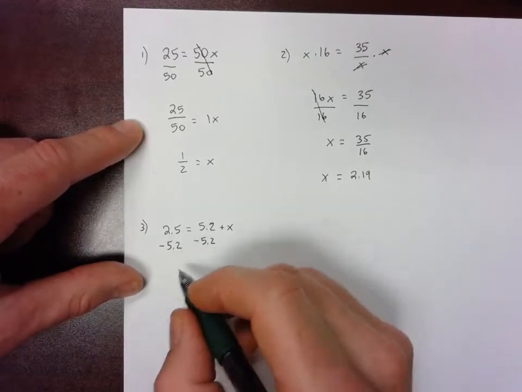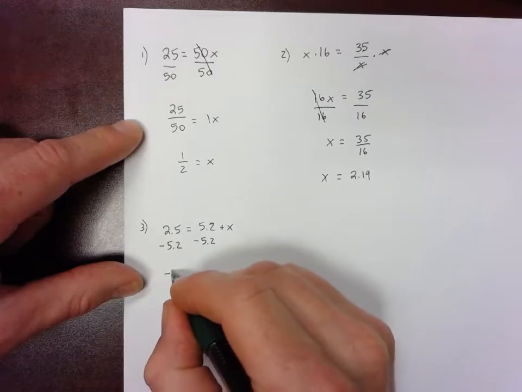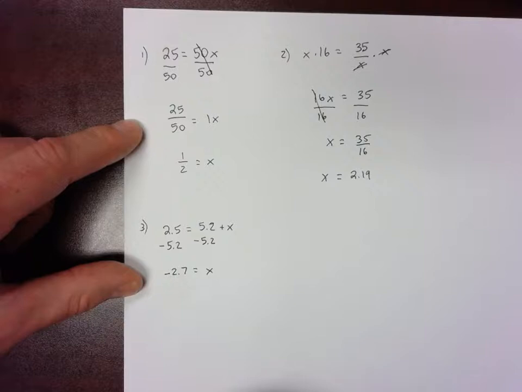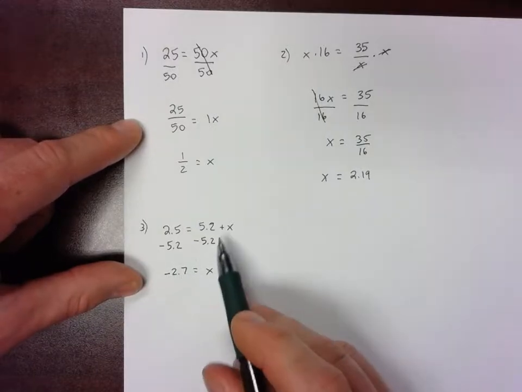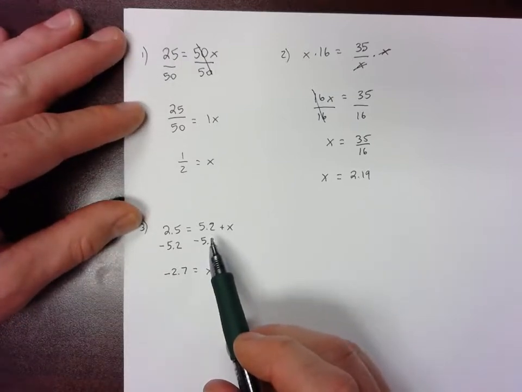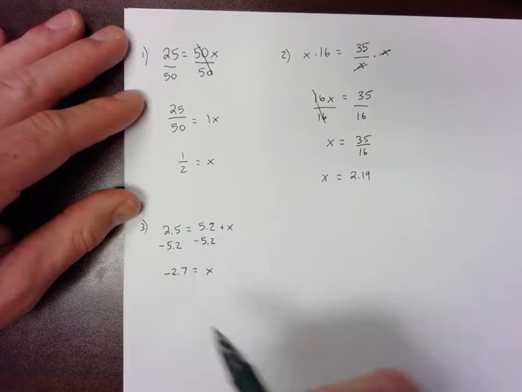When we do that, we end up with negative 2.7 on the left and x on the right. So x equals negative 2.7. And if you plug this back into the equation, you'll see that 5.2 plus negative 2.7 is equal to 2.5.